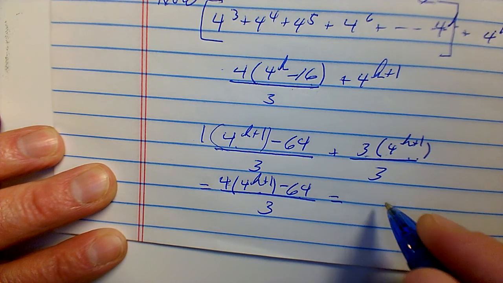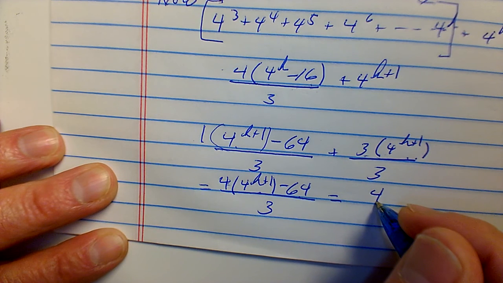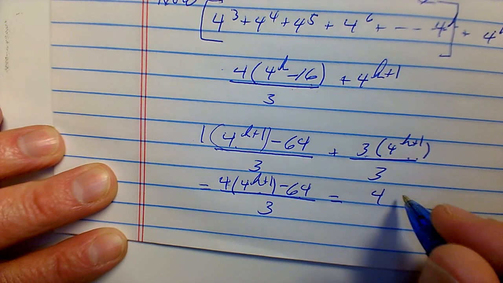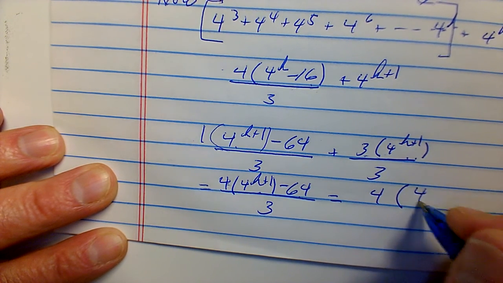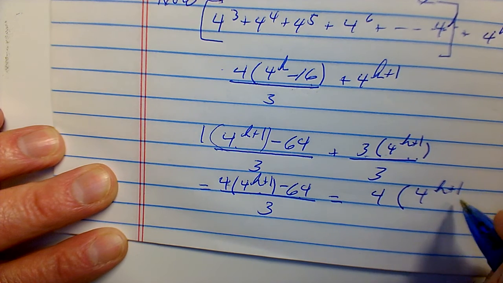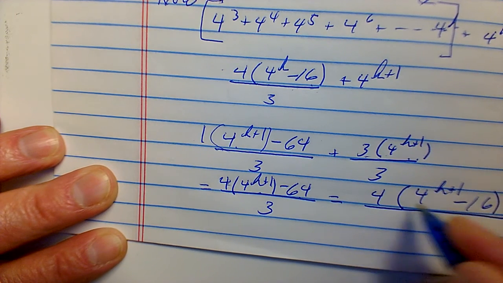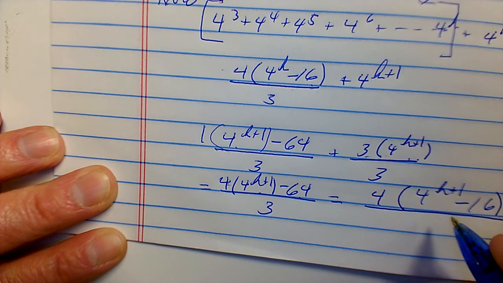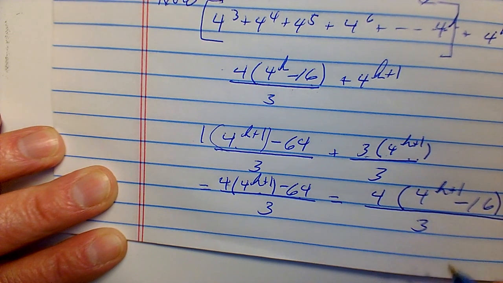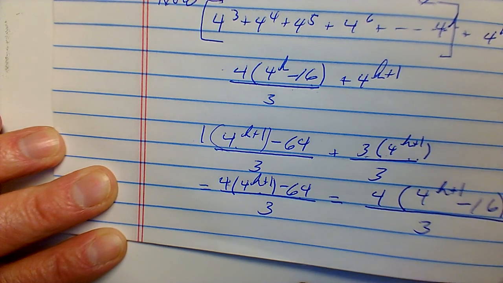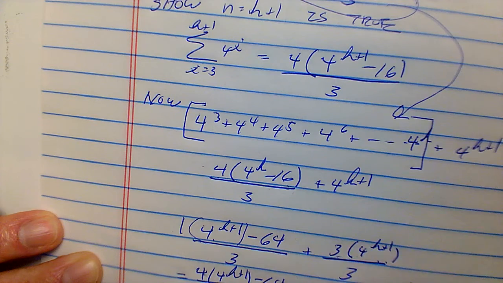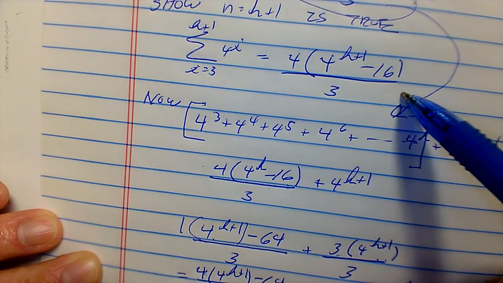But the 64 has a factor of 4 that is in it. So I can rewrite this as 4 to the k plus 1 minus 16 as a binomial here. And I get this, which is what we were trying to show.